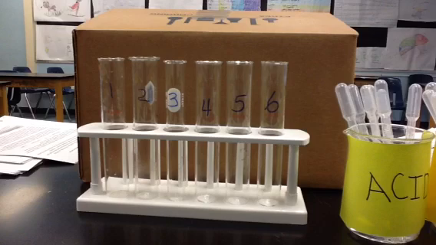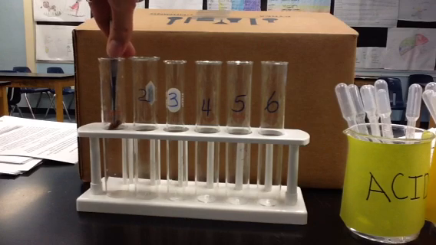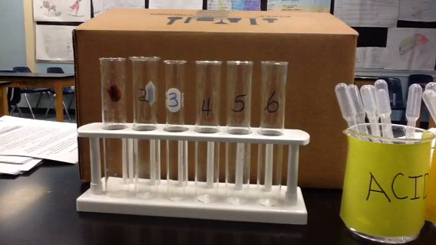The enzyme that we're going to be looking at is in the presence of these specialized cells found in a liver. And the name of the enzyme is catalase.